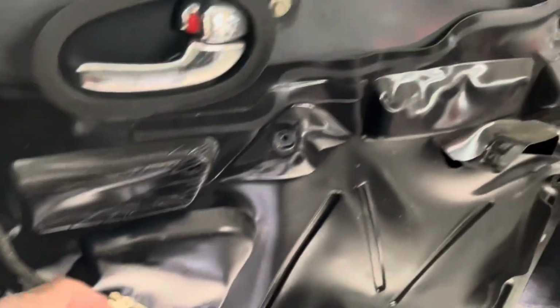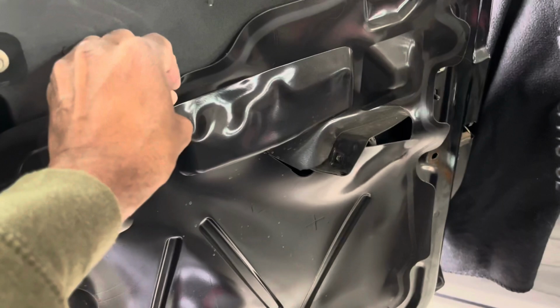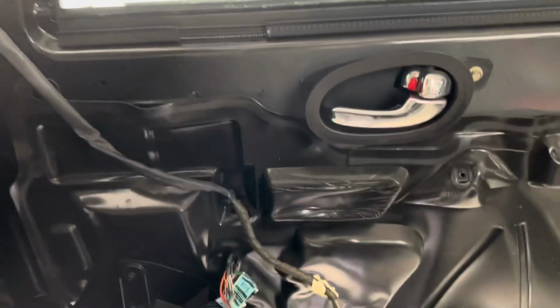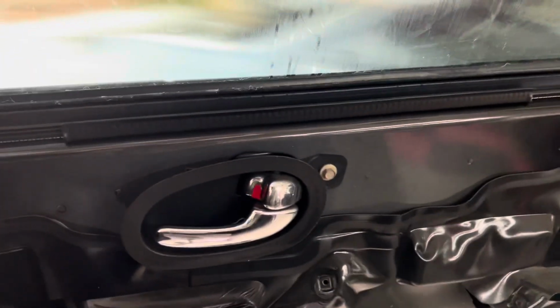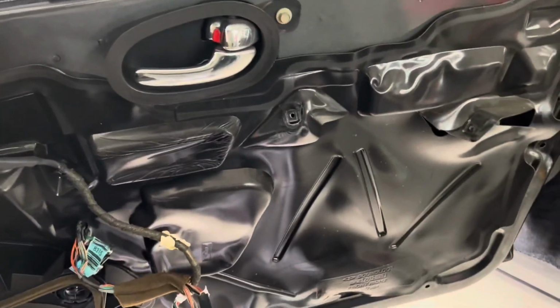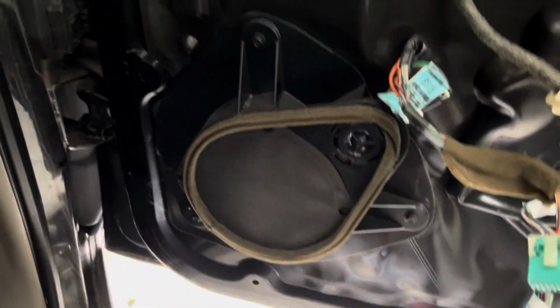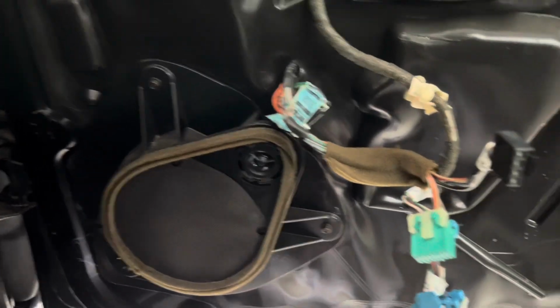So now we're gonna open this up to see exactly what is the problem, because I know the motor's working, but I'm not sure exactly what's going on. So we're gonna open everything up and continue on. I think I'm gonna have to take this off too. So let's see.